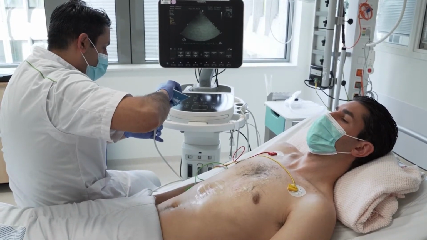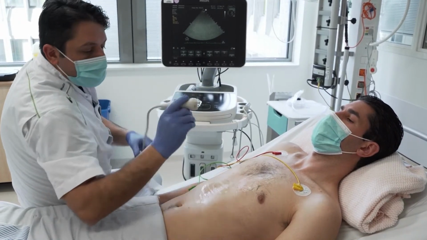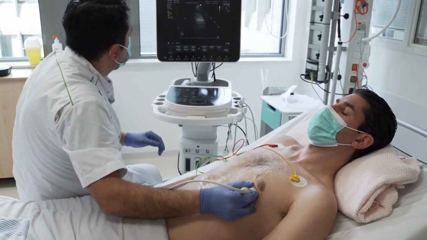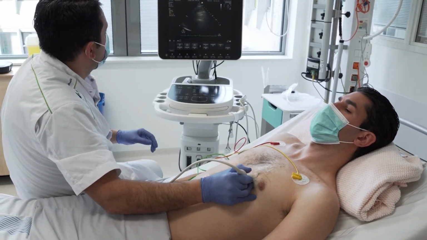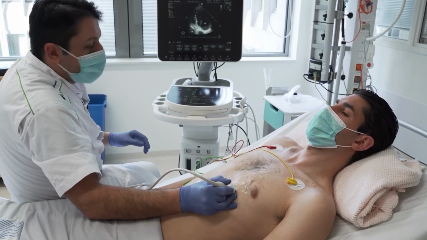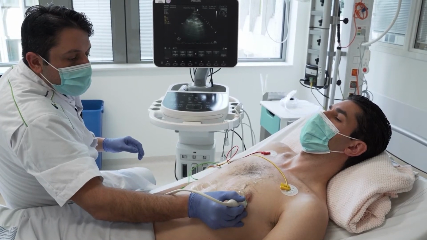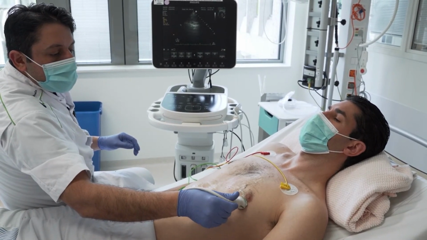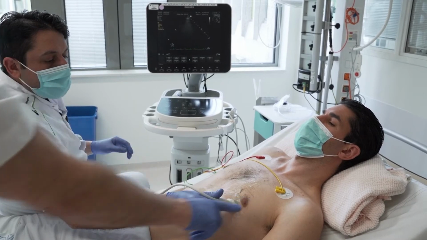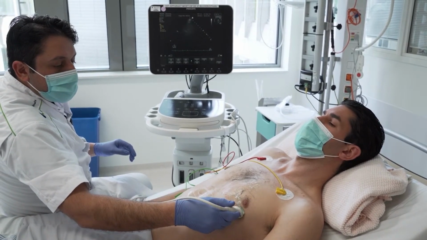We will now go to the third cardiac window. This is the apical window. And usually you start your search around the left nipple with the marker to the left axilla.